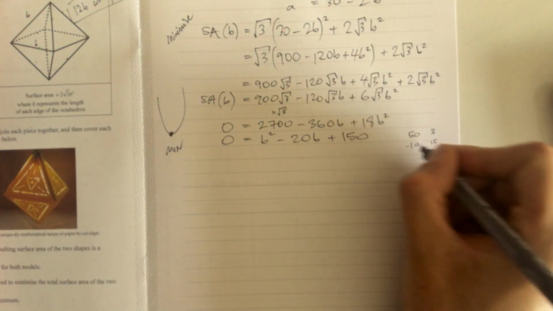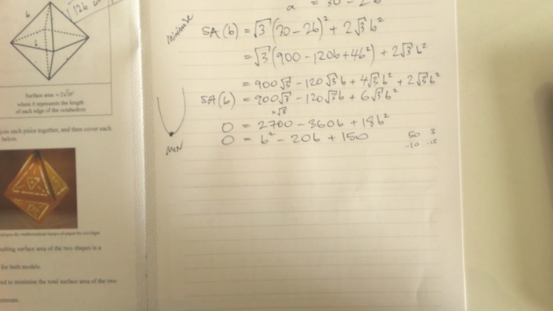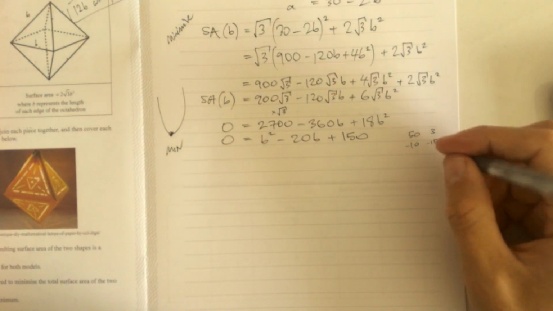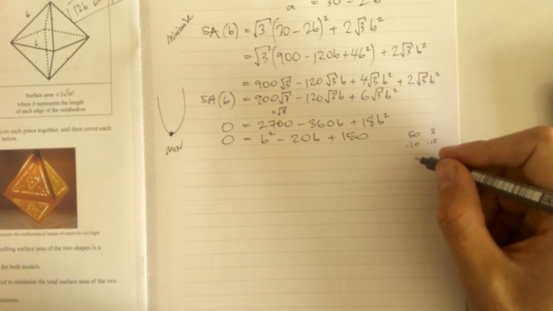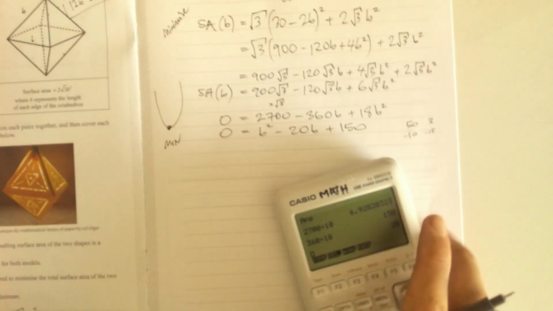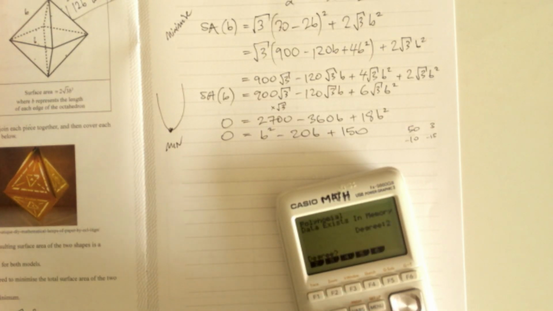It's going to have to be two negatives that add 20. 5 and 15? 75. Are they ugly? It's been pretty so far, so I would expect this to be nice. 1, negative 20, 150. No real roots.